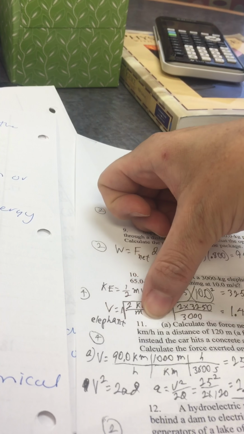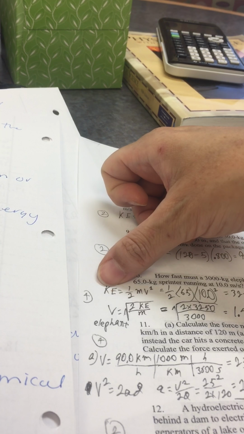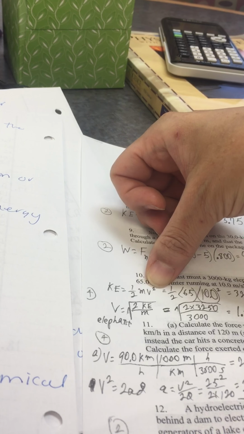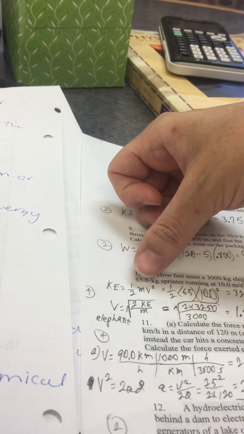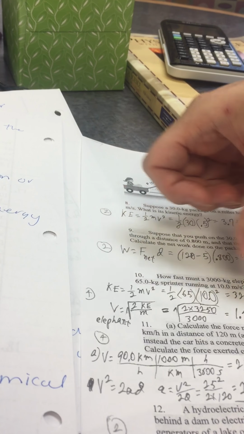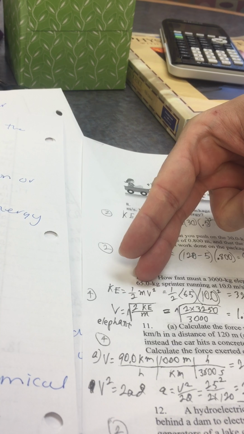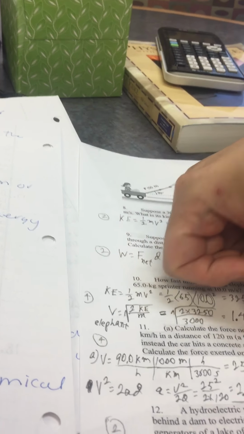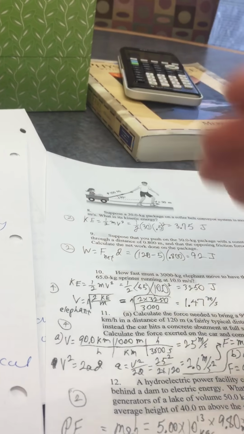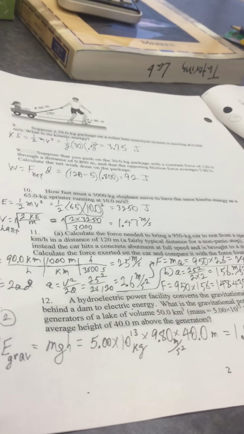The reason the equation looks this way is because they algebraically manipulated it. We may need to work a bit on that, but just the idea of mass and velocity is all you need for kinetic energy. This one's a little bit more complicated, but just as an overview, I wanted to point that stuff out.